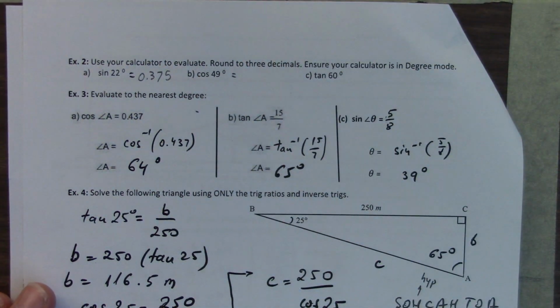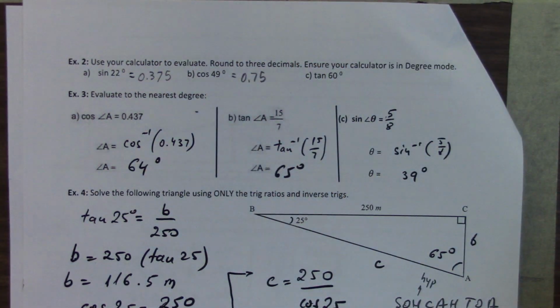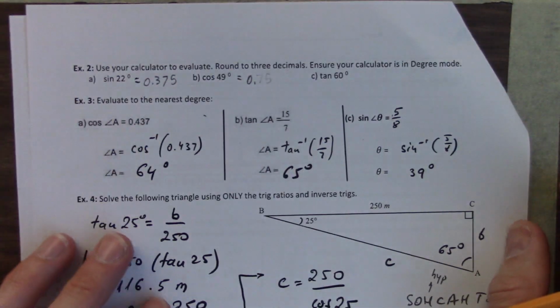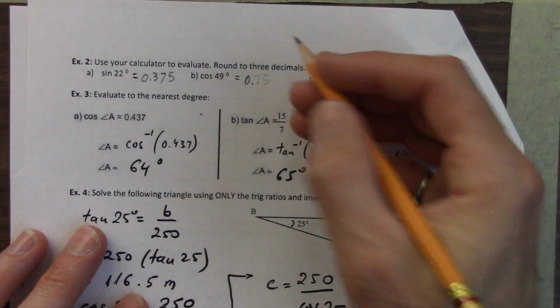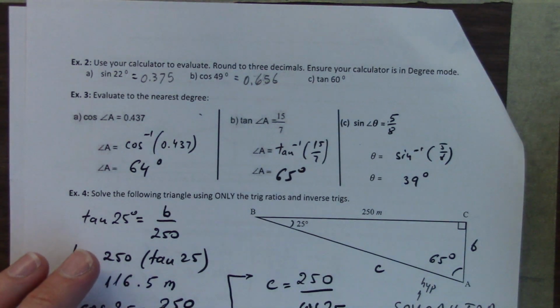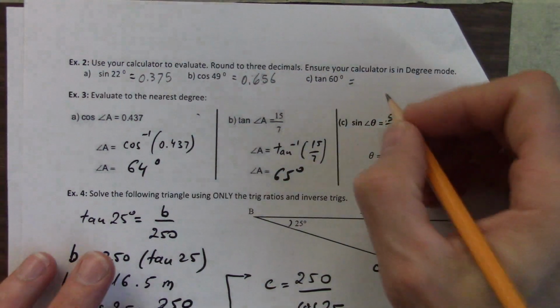RC. Now you're going to press 49 and then press cos. 0.75. What's the last digit? 5. No, I didn't get that actually. Oh, you did cos 49? Yeah, no. That's what you got? 0.75? Sorry, 0.656. 656. Good. Okay, Alan. Tan 60, Alan. 1.7. 1.73.